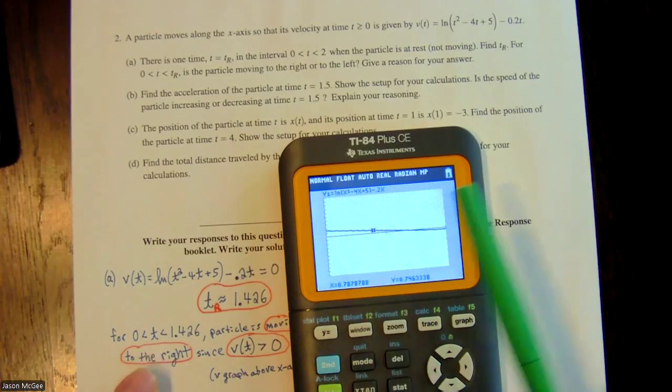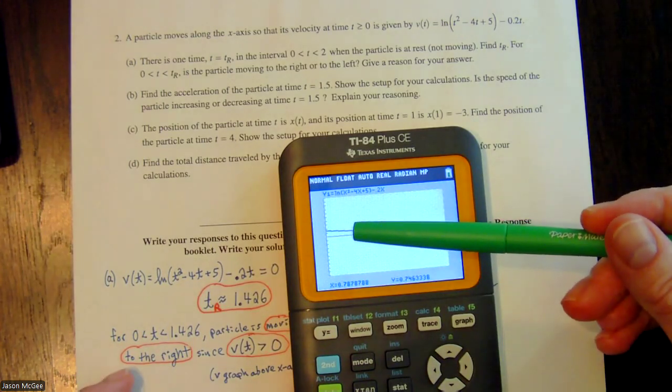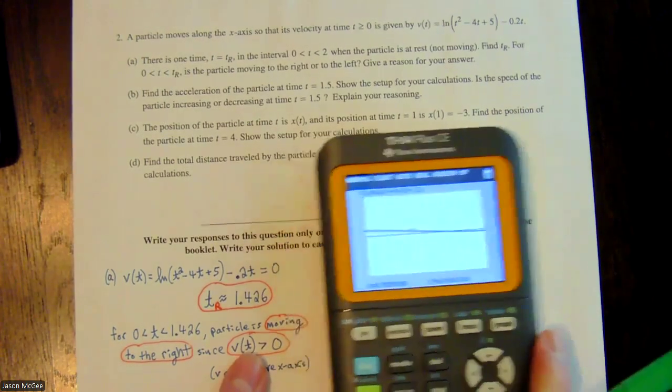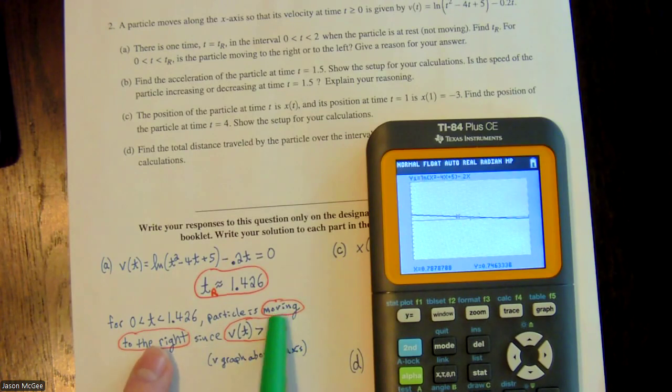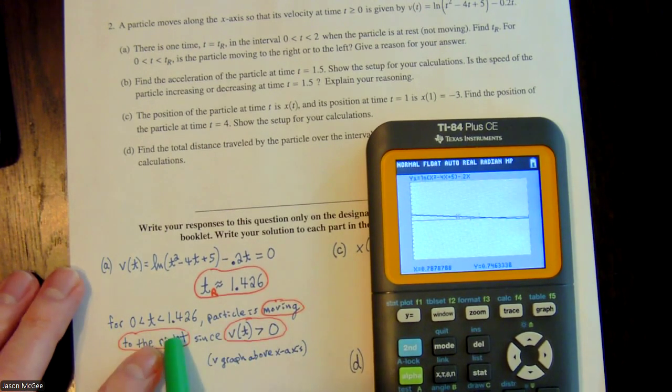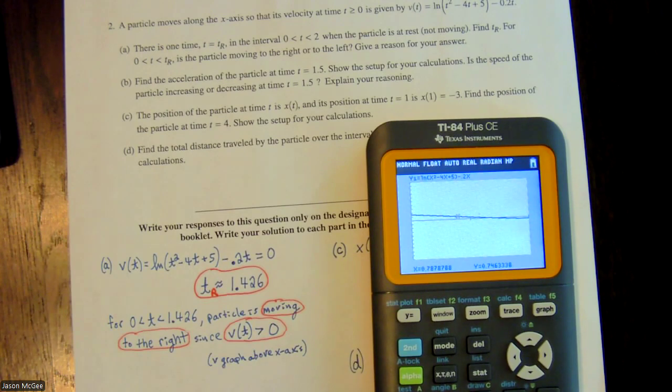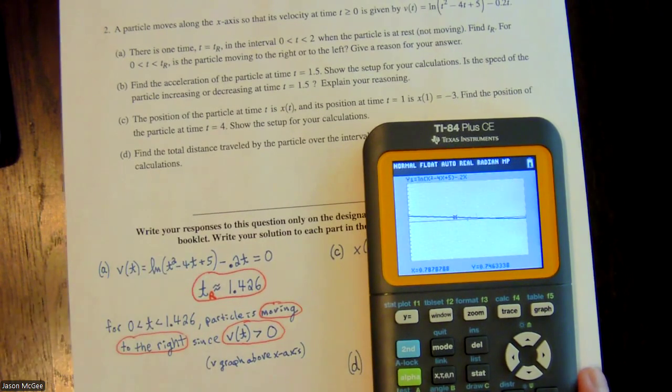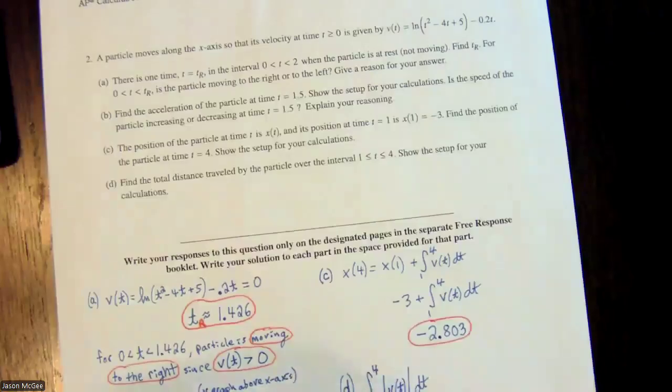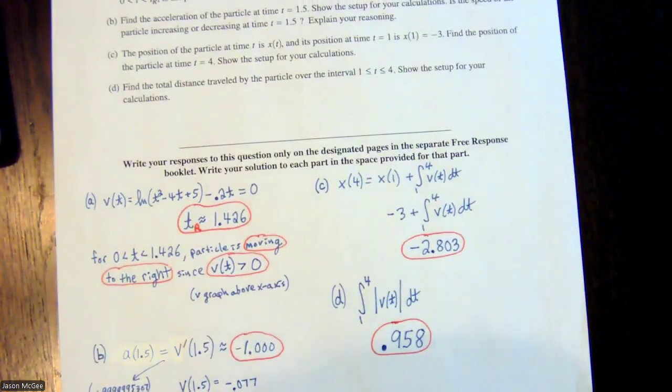So notice this velocity graph is above the x-axis. And so since the velocity is positive, that means the particle is moving to the right along that x-axis right there. So you got to stress moving to the right since the velocity is positive. And I'm looking at where that graph is above the x-axis there. But you got to stress moving to the right and that velocity is positive. All right, so a couple parts for part A. And then the rest of this, I think, is going to go pretty smooth for us.